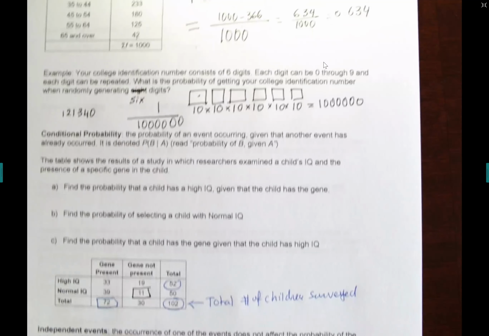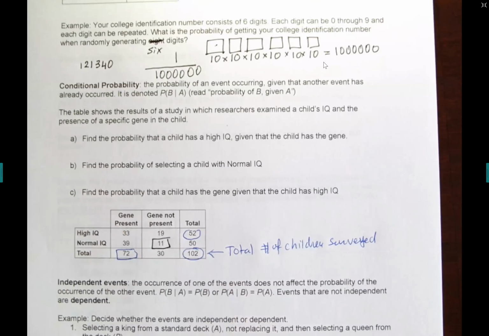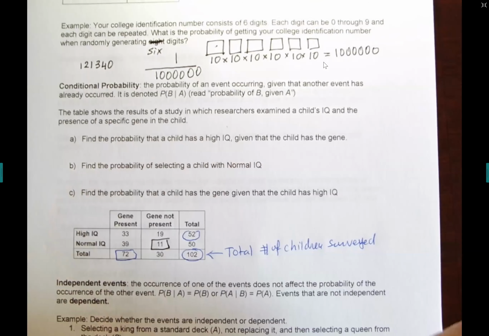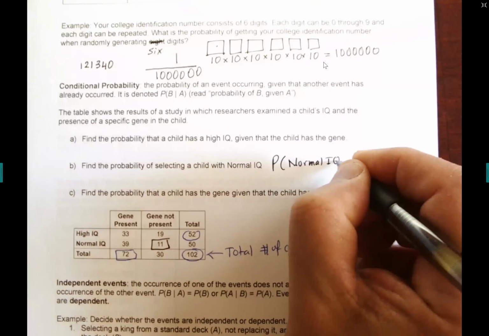Before we do part A, I want to go to part B. It's an easier one. It doesn't have any conditions. What is the probability of selecting a child at random with normal IQ? So you have 102 children. If you select one child at random, what's the chance that you will be selecting someone with normal IQ? It's a fraction, guys. It has to be a fraction.